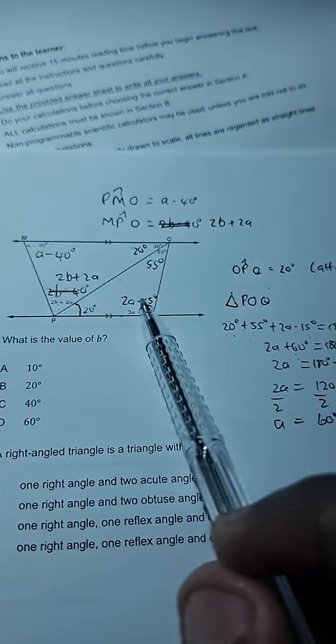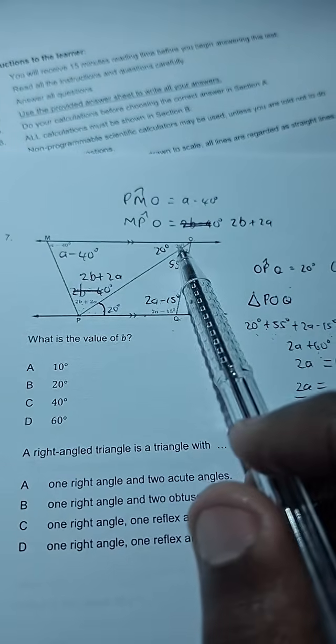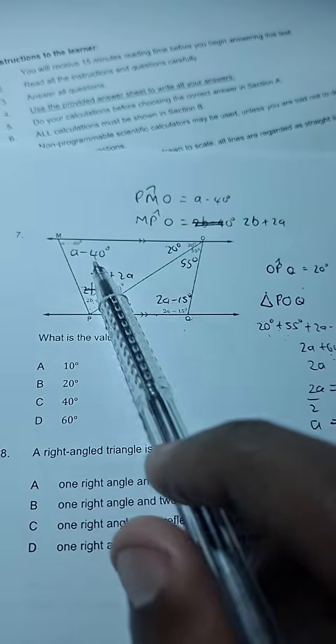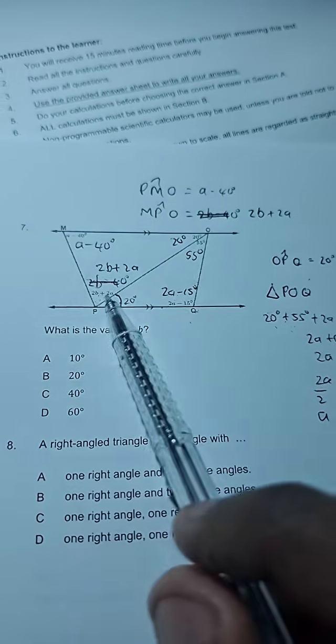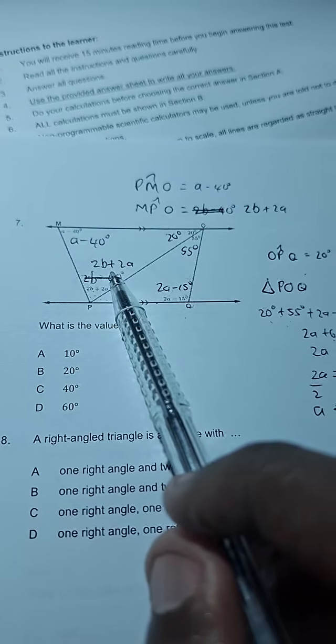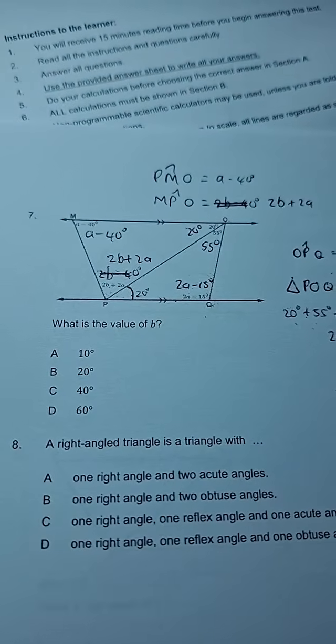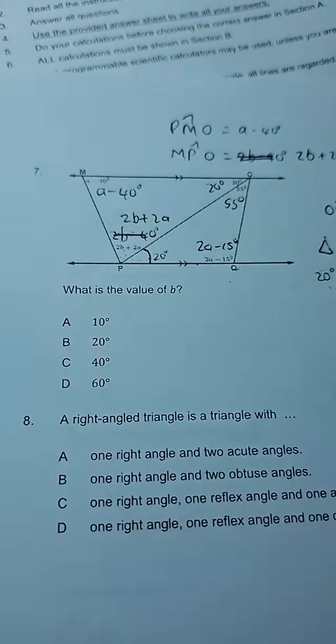Now, guys, after finding A, remember what did I say? We can now safely move on to this triangle, this one, and we can find the value of B by substitution.